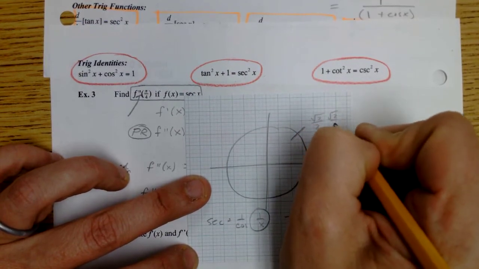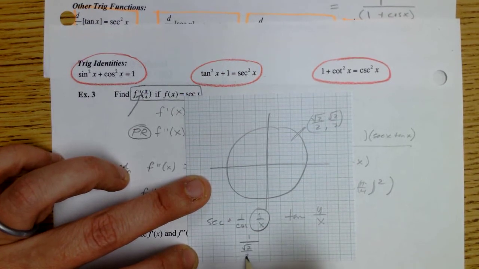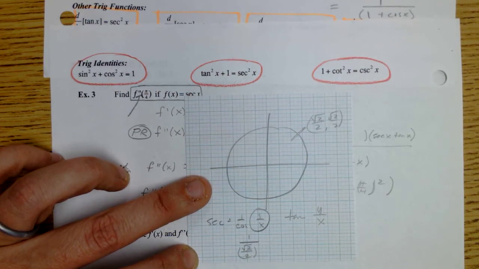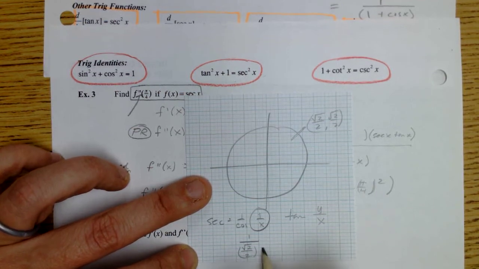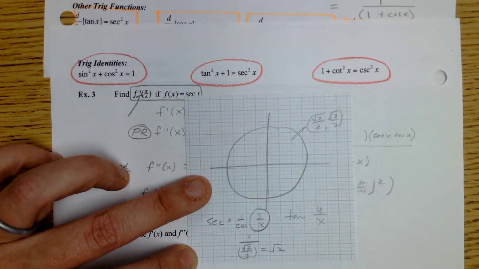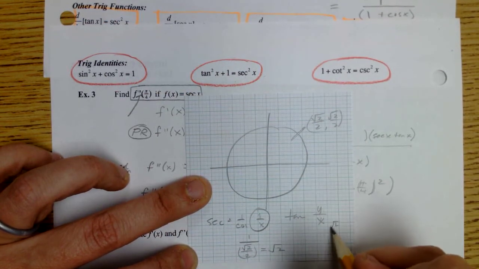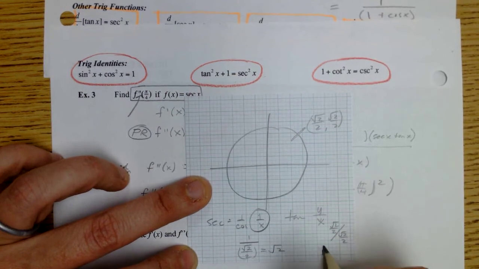Root 2 over 2, root 2 over 2. So 1 over x, 1 over root 2 over 2, if you remember, simplifies down to what? Anybody remember what 1 over root 2 over 2 simplifies to? Root 2. Okay, multiply by the reciprocal, rationalize the denominator, do all of that work. Tangent of y over x is root 2 over 2 divided by root 2 over 2, which is 1.